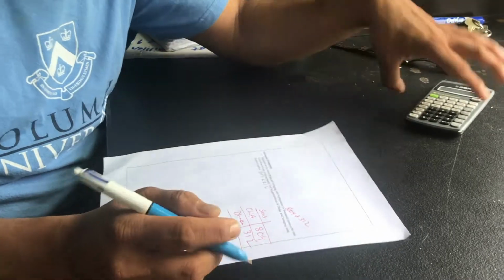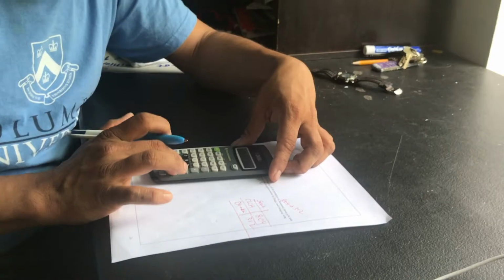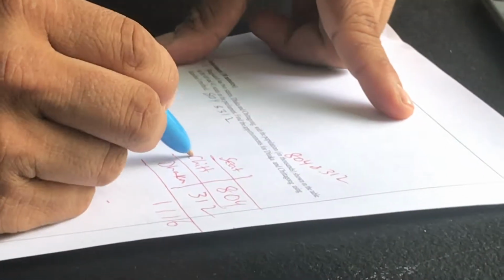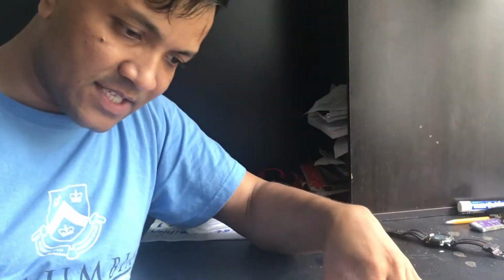So 804 plus 312 gives us 1116. Now, how many seats should I give to Chittagong, and how many seats should I give to Dhaka? How can we be fair to both? We just find the standard divisor.